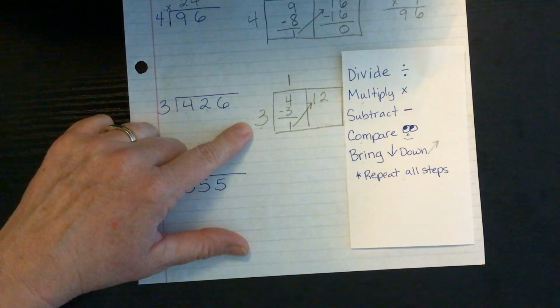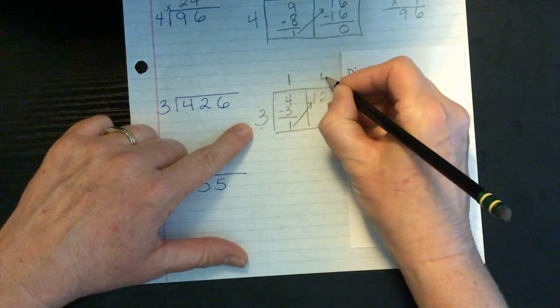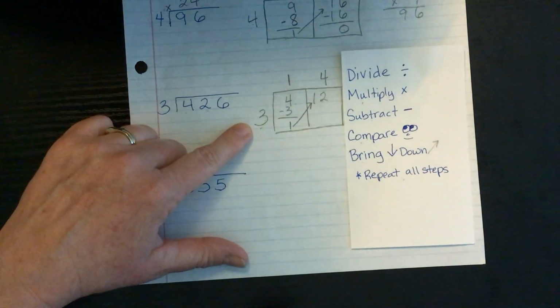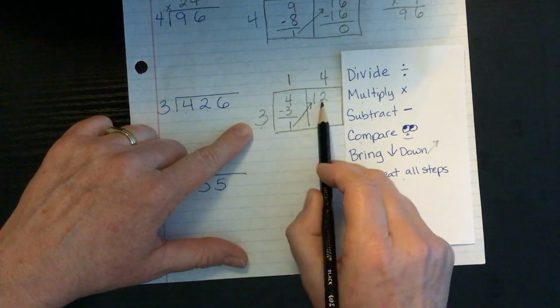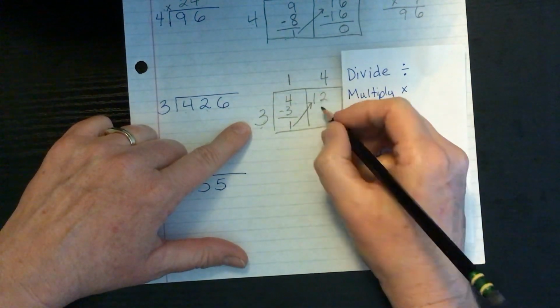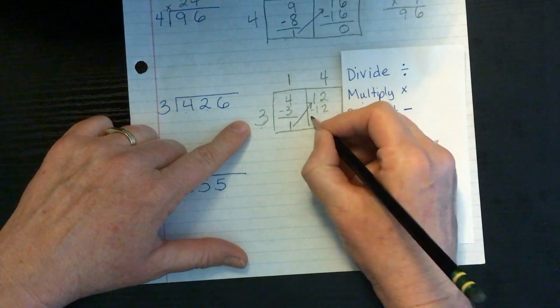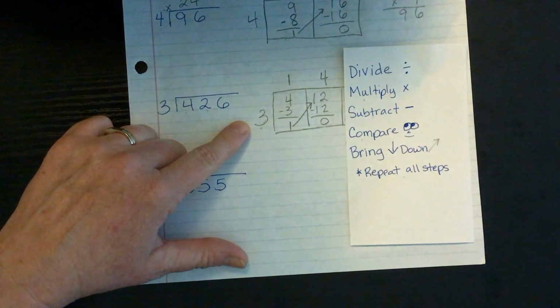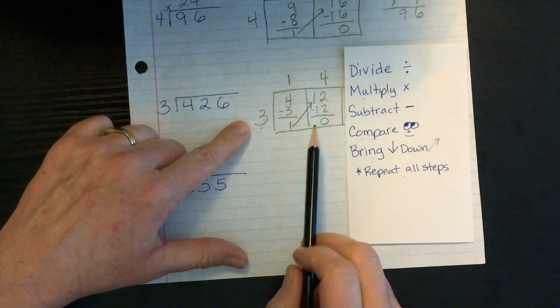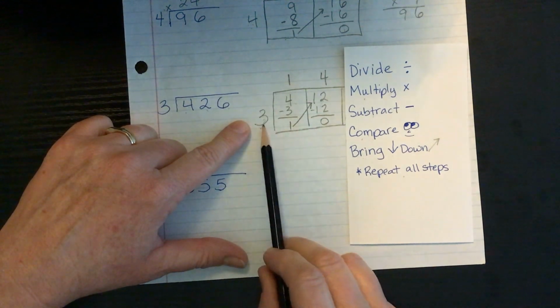If I skip count, I know that answer. And hey, that one's convenient because I can't get any closer to 12 than 12. 3 divided into 12 is 4 because 4 times 3 is 12. When I subtract, I get nothing. I compare, well, nothing is definitely less than my divisor.